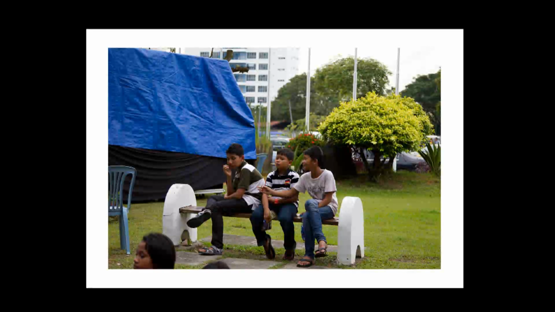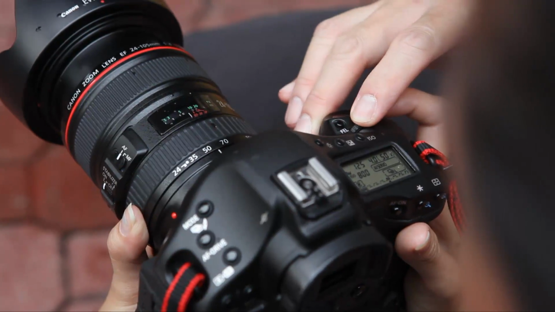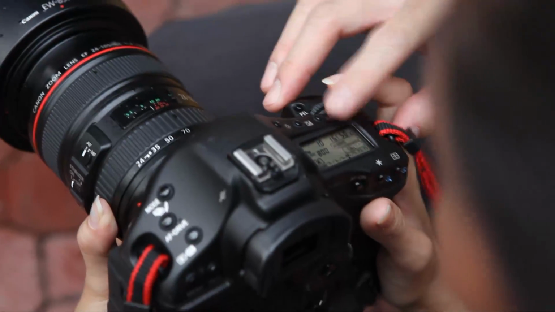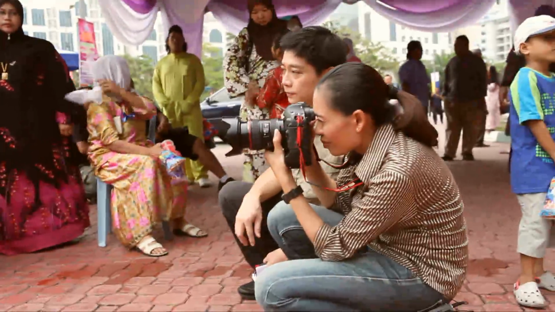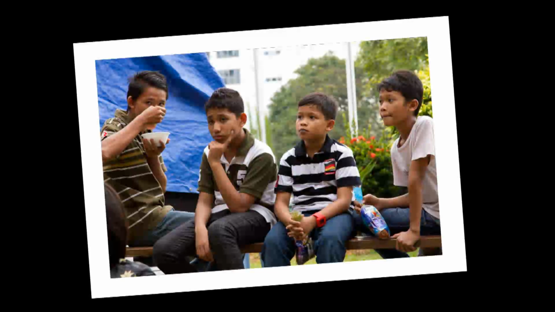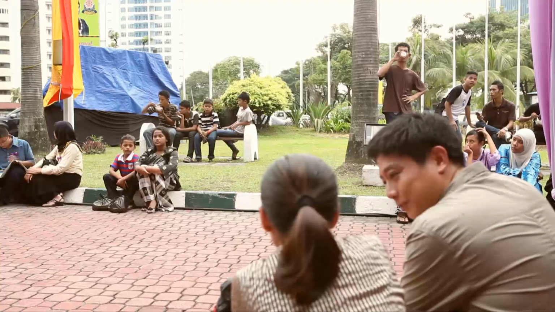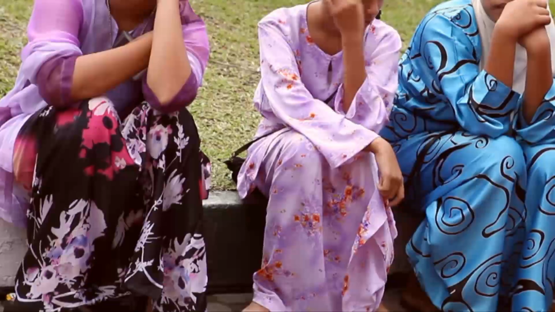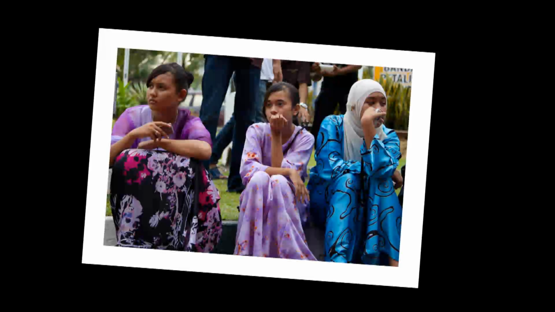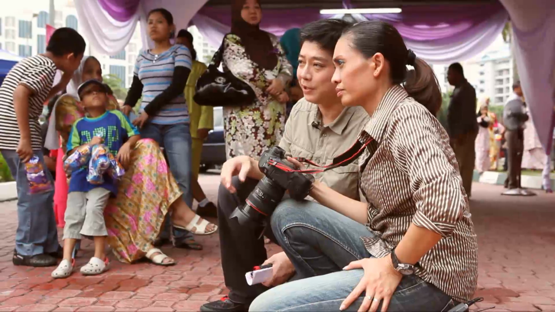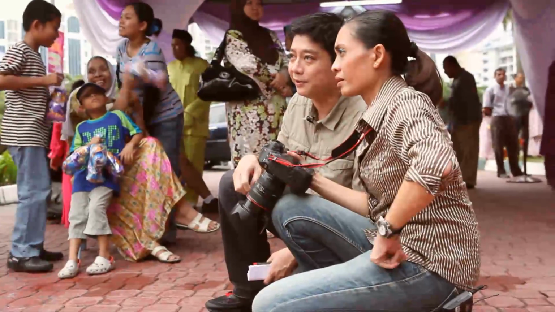Okay, why don't we try adjusting the aperture? I just want to show you the difference. Try that. Actually, the kid is just looking at you. So in this case, just remember that if we go for a large aperture, we can blur the background and it will look a lot more interesting.